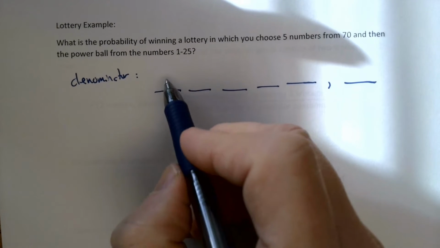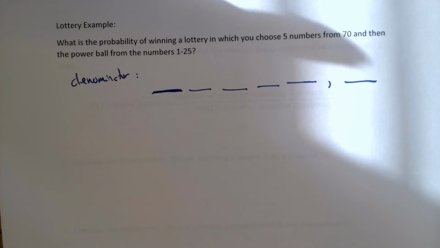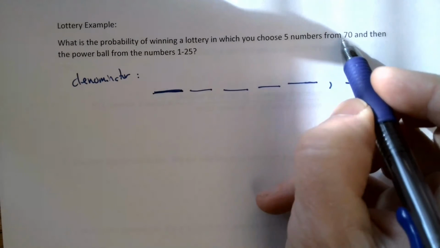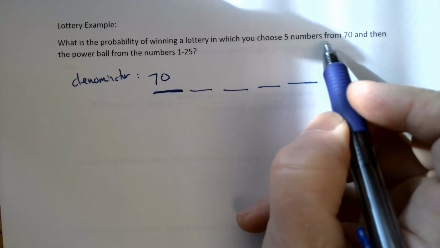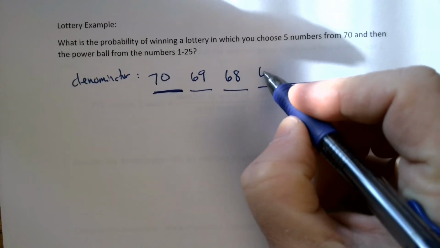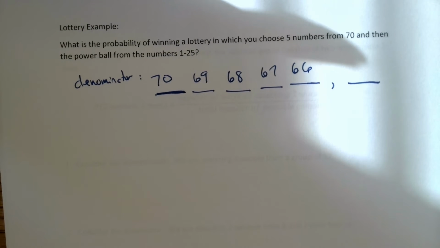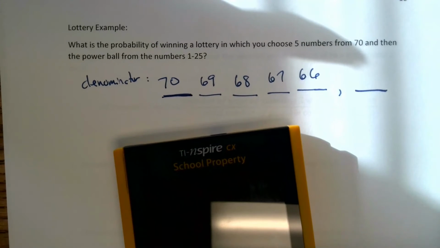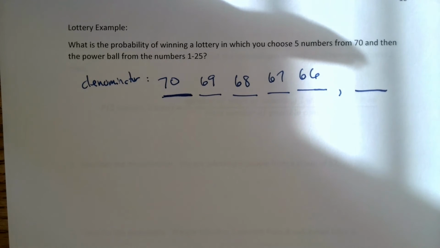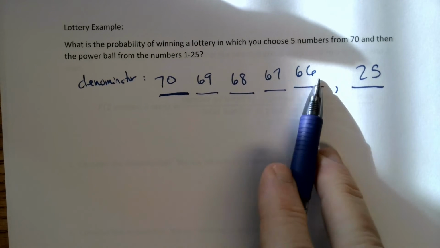Okay, so this first one that's drawn can be any one of the 70, right? And then the next one that is drawn can be any one from the 69 left, then 68 left, then 67 left, and 66. And this one can be any of the 25. Now the question is, does order matter up here?